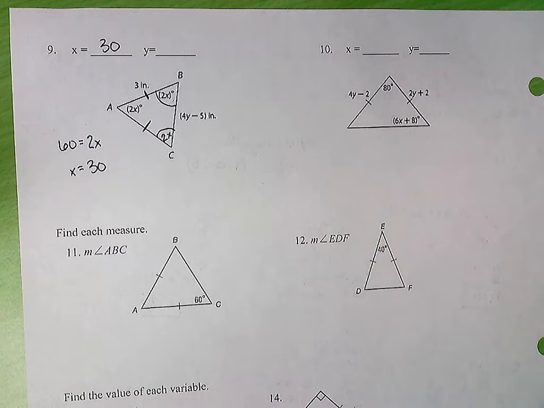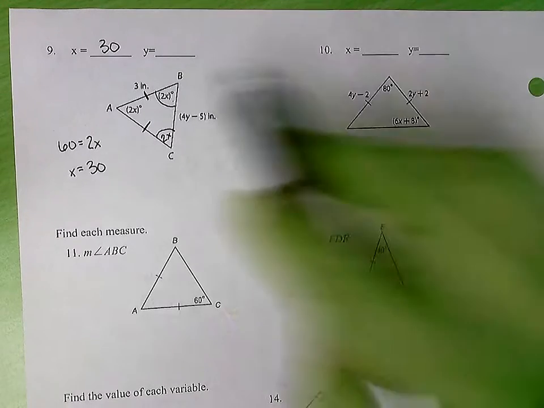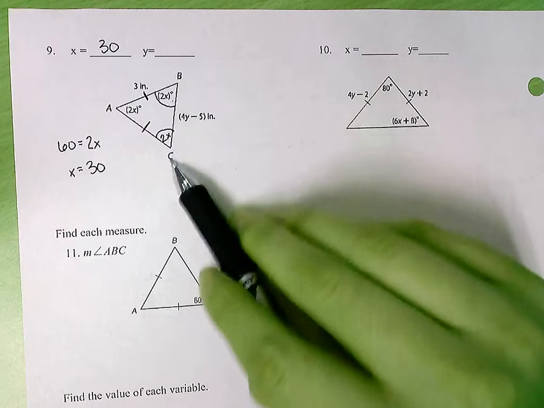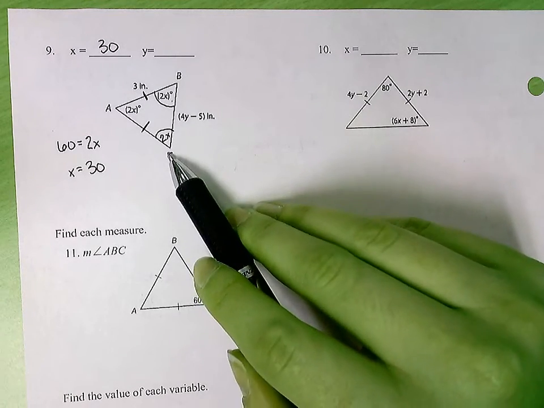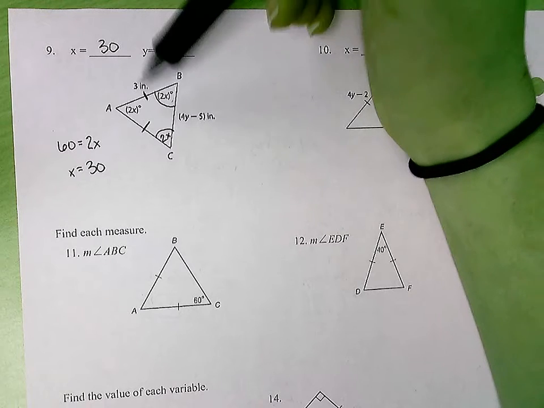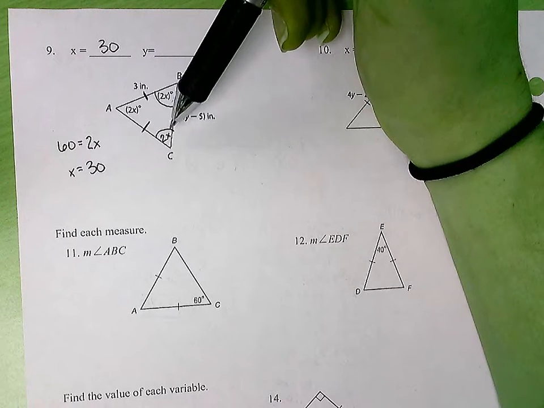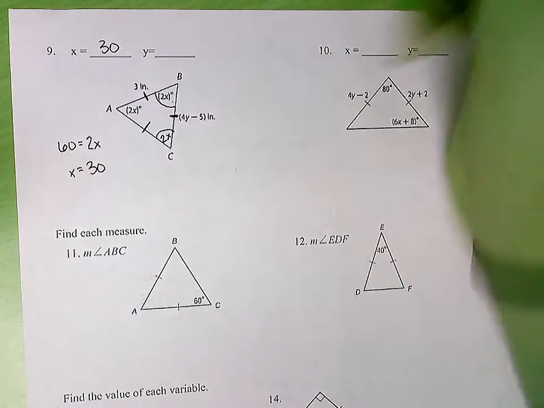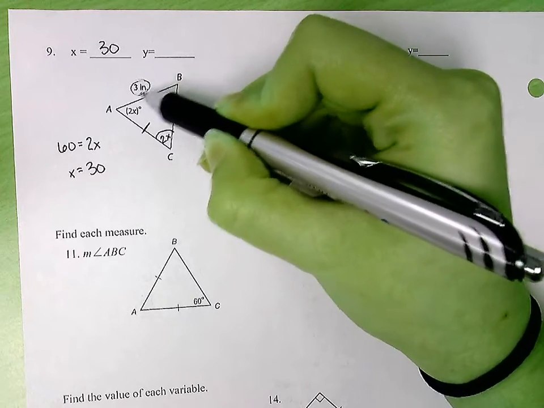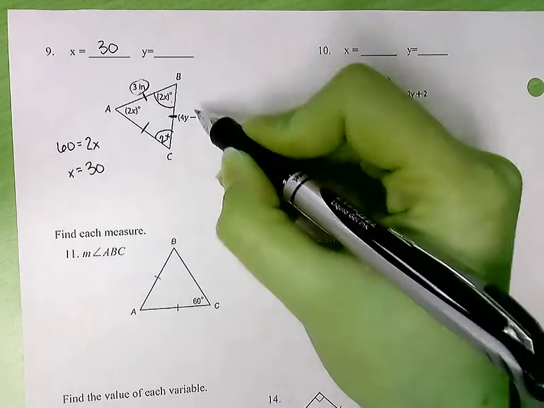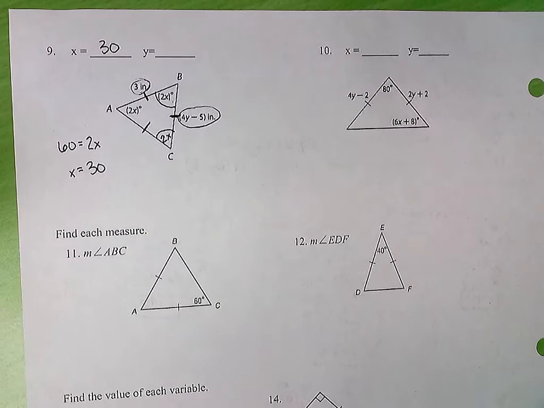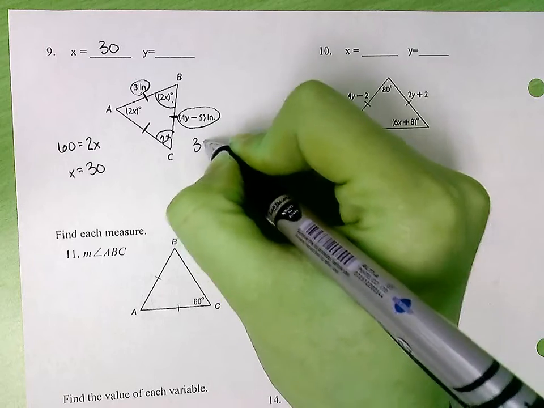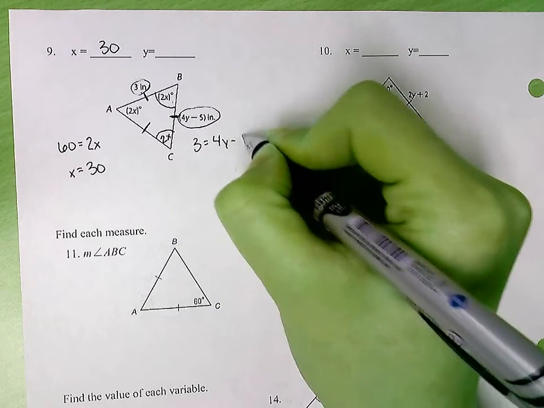Okay, now I want to work with the sides to find y. This y right here is talking about this side BC. So, since all three of those angles are congruent, all three of your sides have to be congruent. And since I'm given this side AB is 3 inches, and this side BC is 4y minus 5, those two sides are congruent, so we can set them equal. So we have 3 is equal to 4y minus 5.